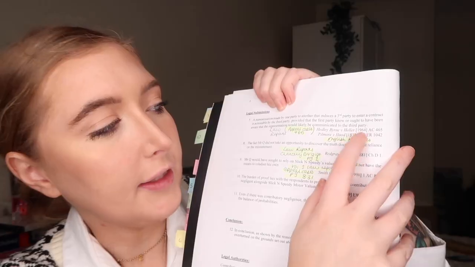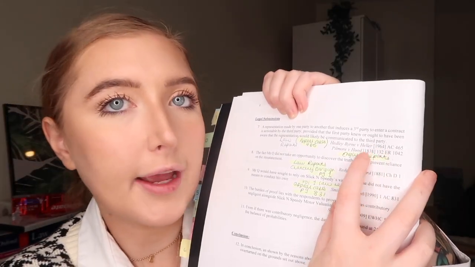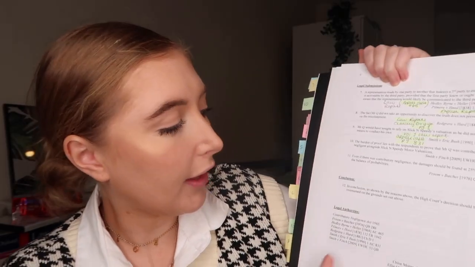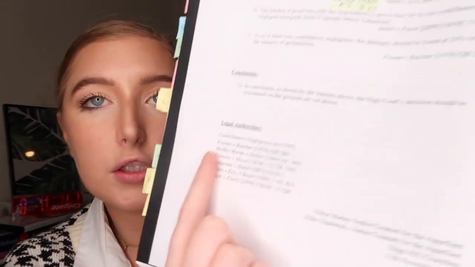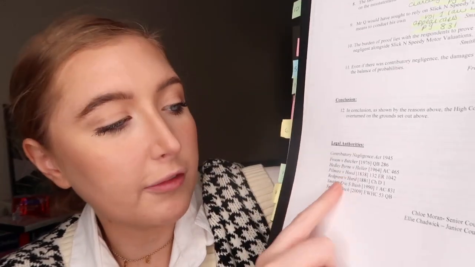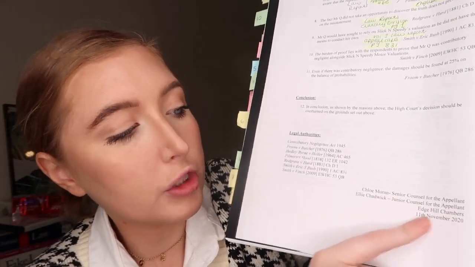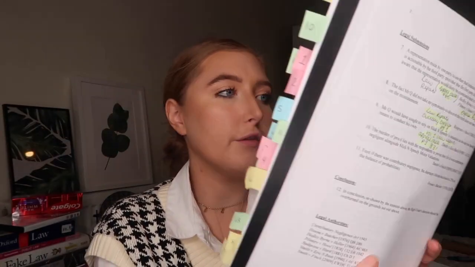And then I've used two cases for this because they're both important to say the same thing. So then your case in italics, and then the case citation, and then all of that. The conclusion: in conclusion, the High Court decision should be overturned on the grounds set out above. Then you've got your legal authorities, again, alphabetical order. My name, senior appellant, junior appellant, Edgehill Chambers, 11th of November, because that's when it was made.